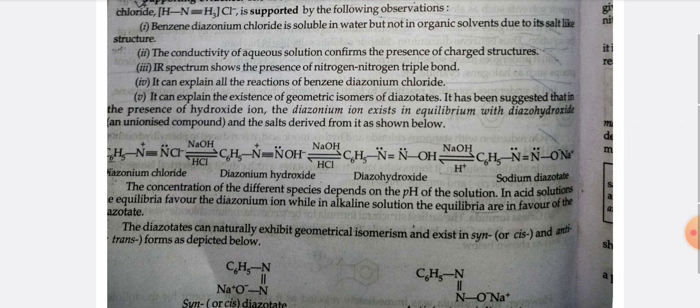C6H5N+≡N Cl−. In the reversible reaction, in the presence of NaOH, it gives C6H5N+≡N OH−. Again, in the equilibrium reaction, NaOH gives C6H5N=NOH, which is the diazohydroxide, and further it forms sodium diazotate. The concentration of the different species depends on the pH of the solution.